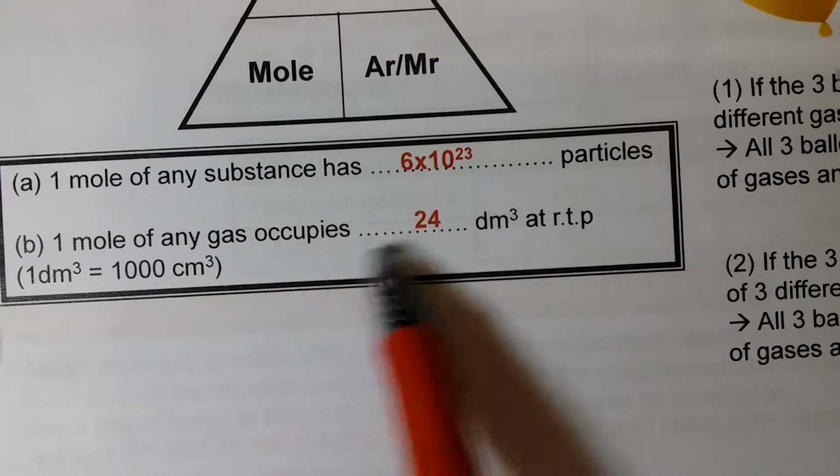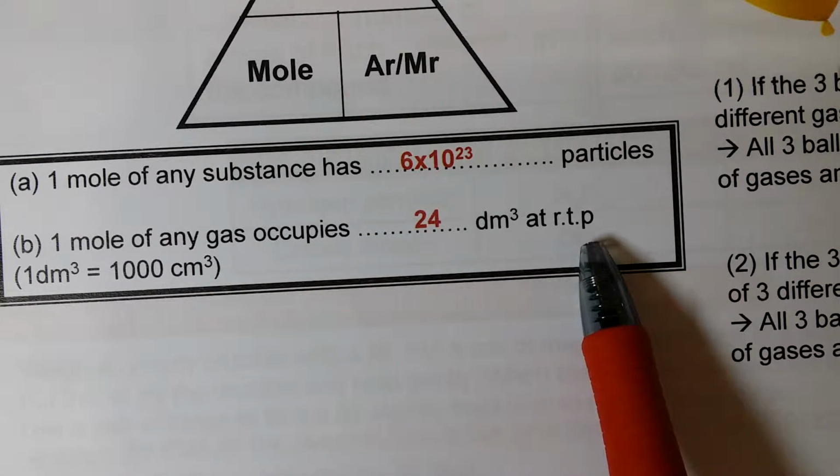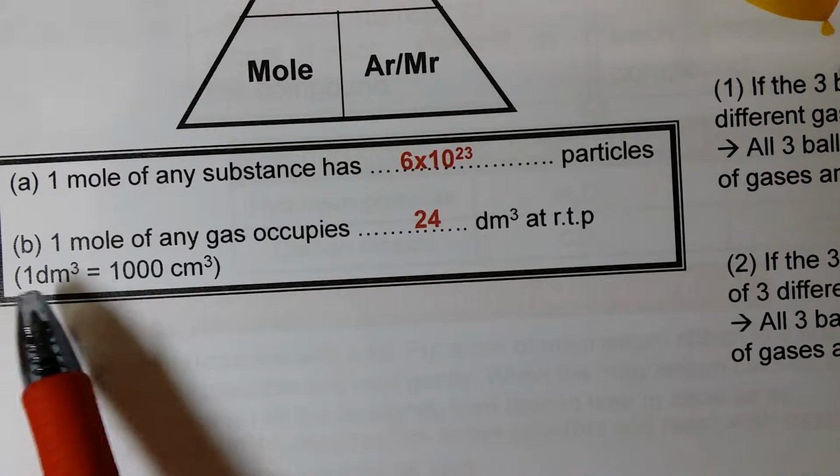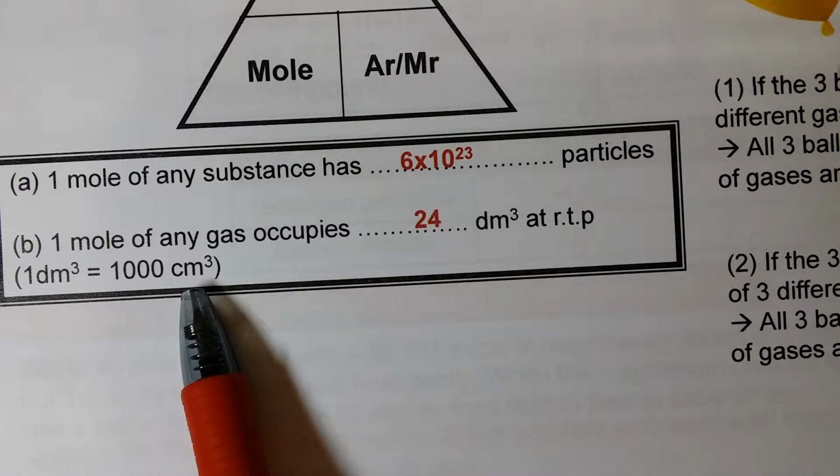Okay, 1 mole of any gas occupies 24 dm cube at room temperature and pressure. And we have to remember 1 dm cube is 1000 cm cube. Basically 1 dm is 10 cm. That's why 1 dm cube is 1000 cm cube.